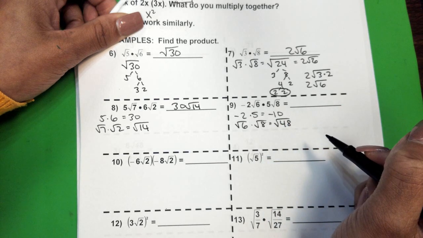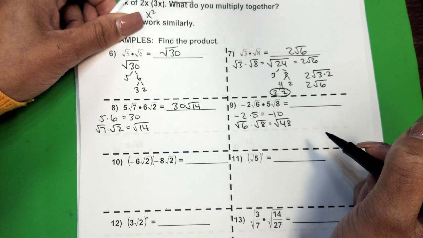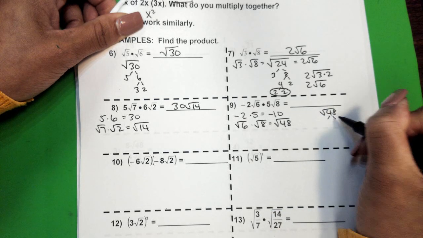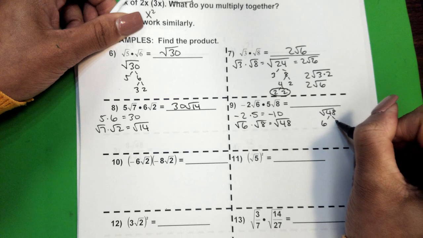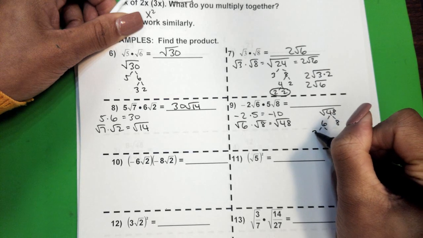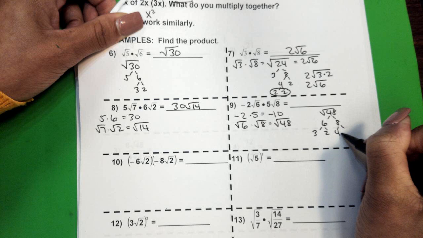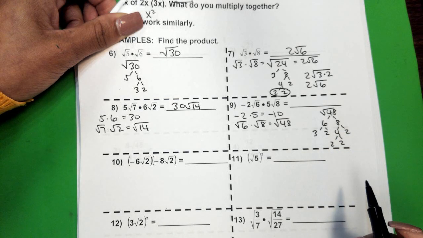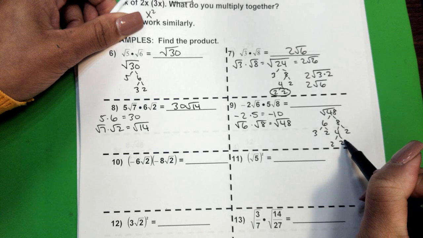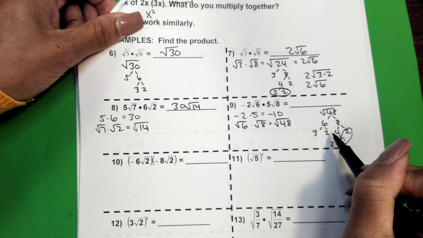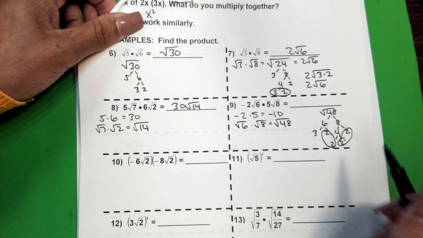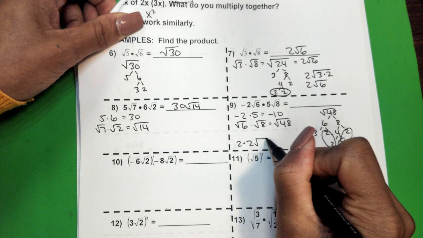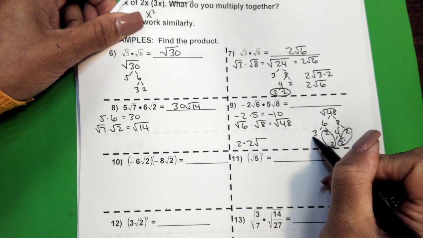But this is simplifiable. So let's simplify the square root of 48. So I'm left with 6 and 8 like I did before. And it's 3 and 2, 4 and 2, and 2 and 2 again. So do I have any matching sets? I do. I have 1 matching set here and 1 matching set here. So that means I'm left with 2 times 2 on the outside of my radical. On the inside, I'm left with my lonely child, which is just 3.